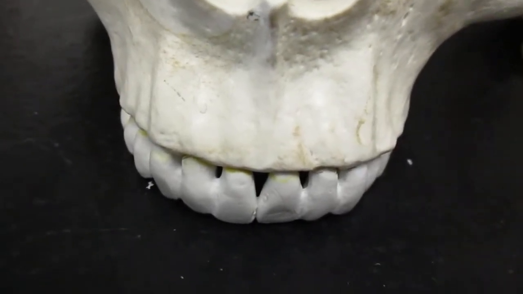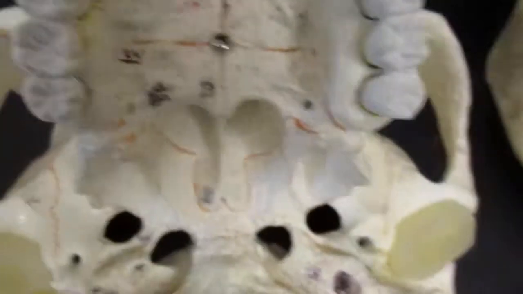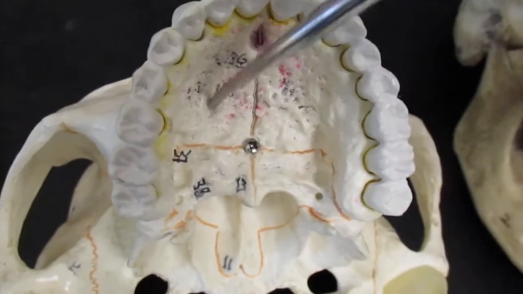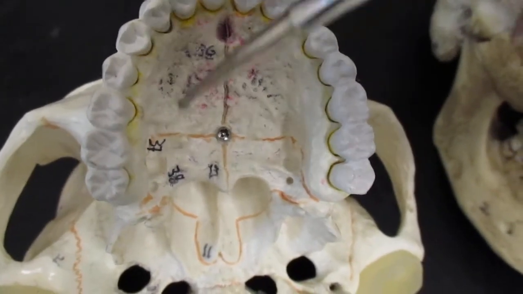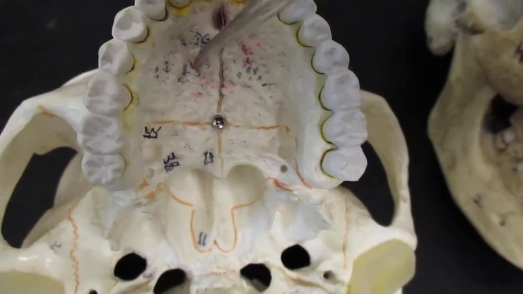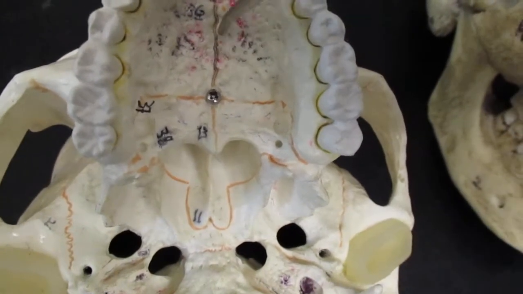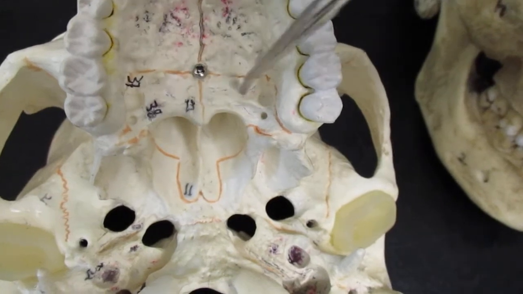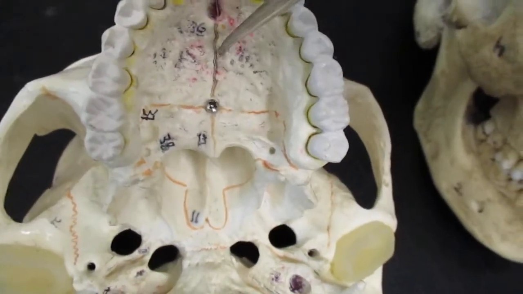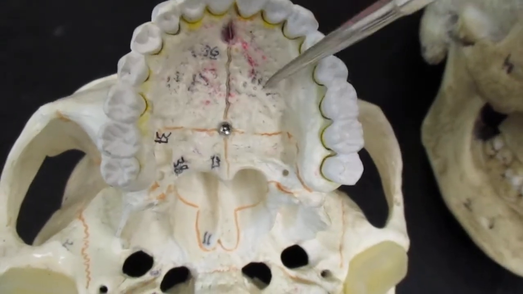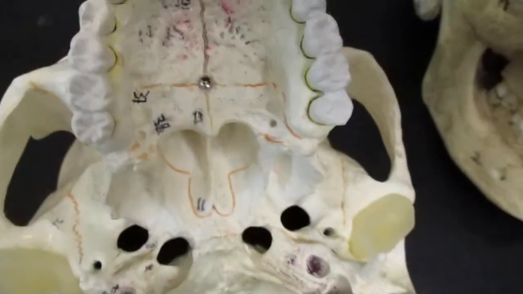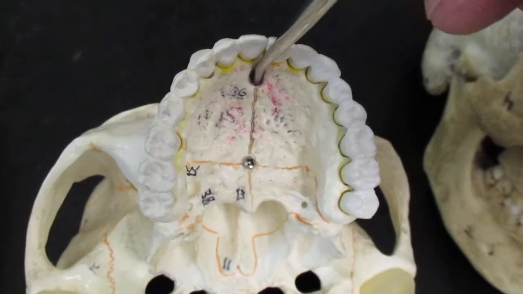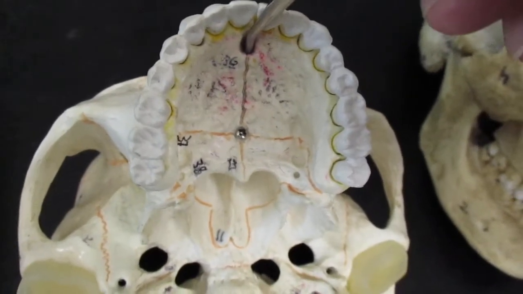Okay. We have the palatine process. Palatine process is going to be this structure right here. Forms the palate. Palatine process. And then we have the palatine bone right here, which is going to articulate with the palatine process of your maxilla bone. We have the incisive fossa. That's this structure right here. So here's the incisive fossa right here.